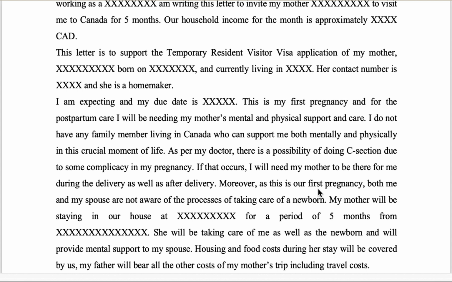So if that's the case, you have to include that in your letter as well, because the officer needs to know if there is anyone that can help you with your postpartum, or if there's no one that can help you with your postpartum. So put your picture, what you are going through, what you have in your mind, put that in your letter.